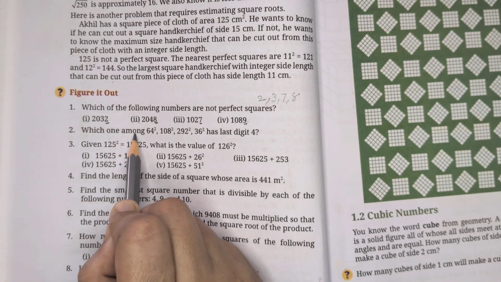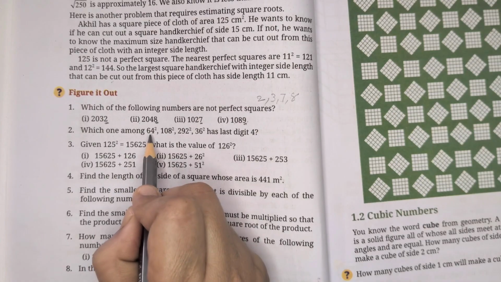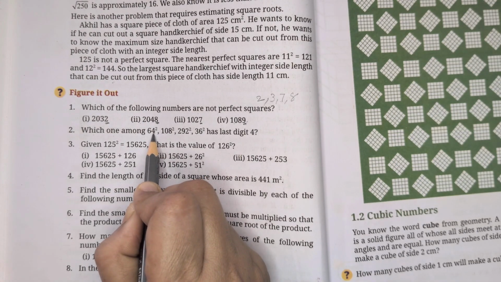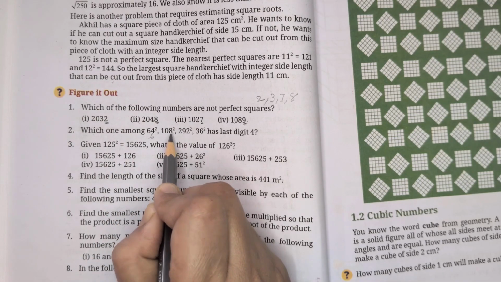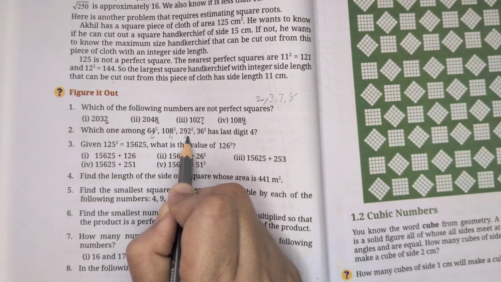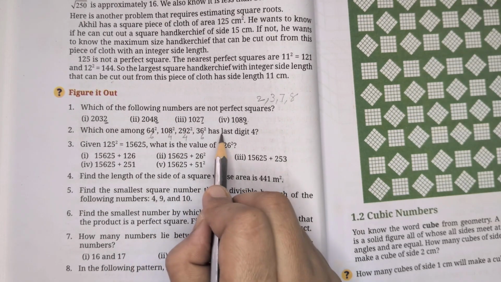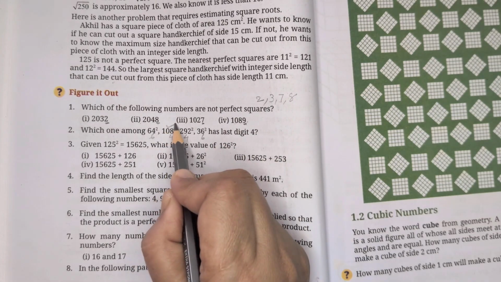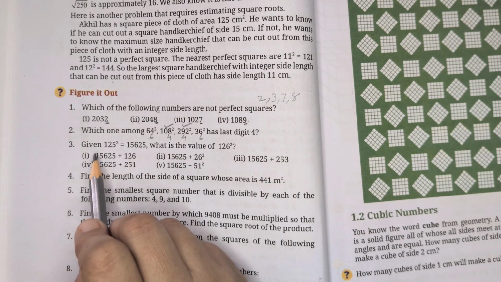Second question, which one among these has last digit 4? 4 squared is 4 into 4, 16, so 6 is the last digit. 8 into 8, 64, 4 is the last digit. 2 into 2, 4. 6 into 6, 36, so 6 is the last digit. Here the numbers which have the last digit 4 are 108 square and 202 square.